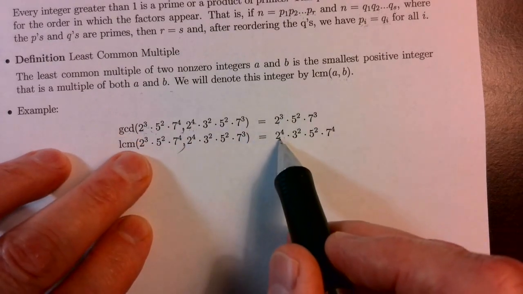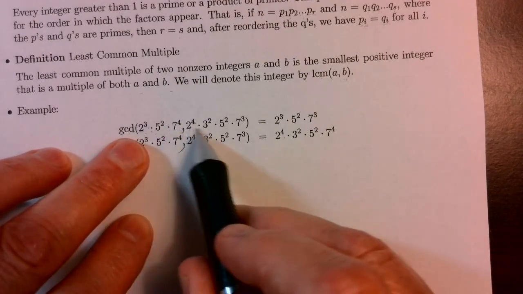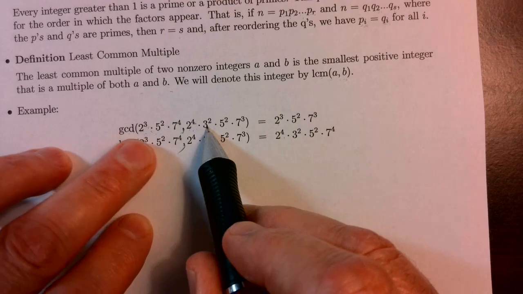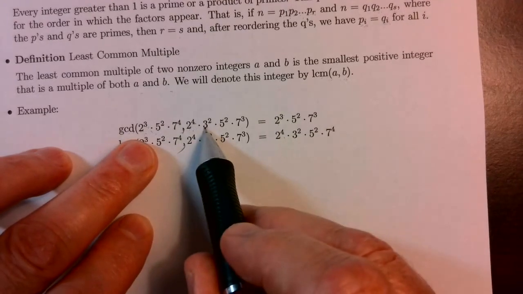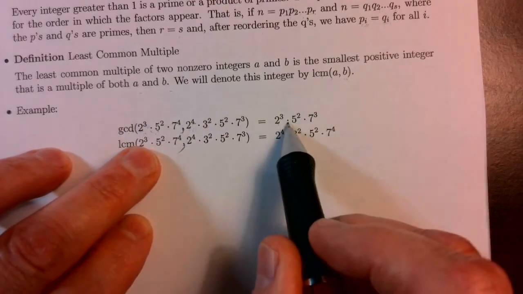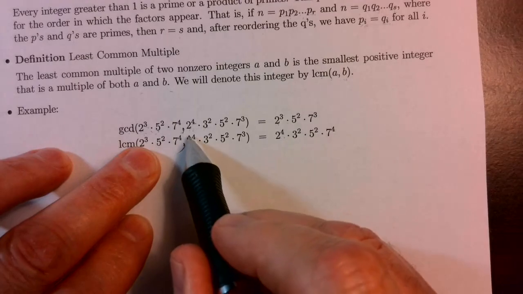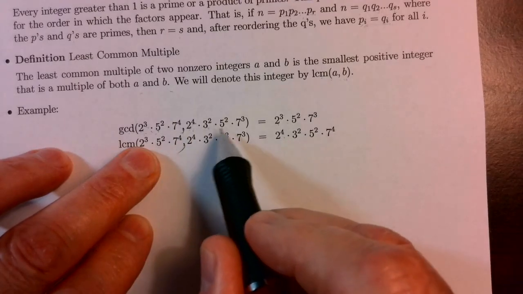For the next number, 3, it appears in the second factorization, but not in the first, so I don't write 3 in the GCD. The next number is 5.